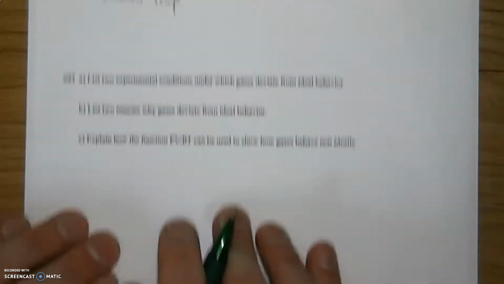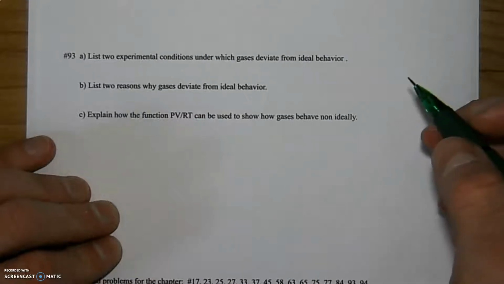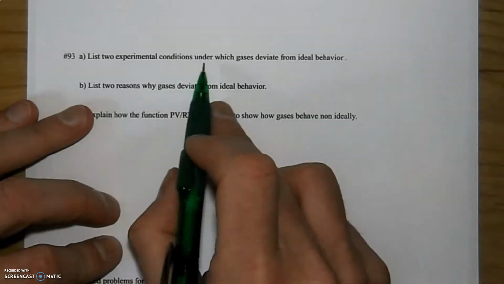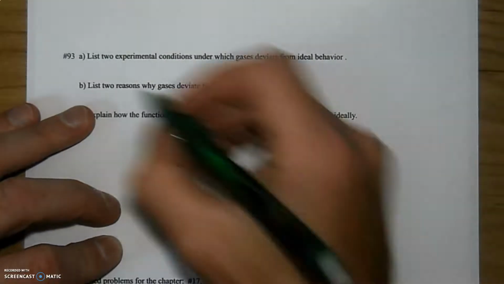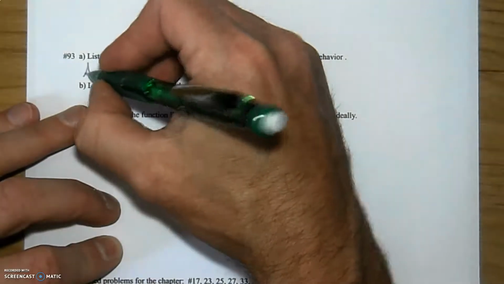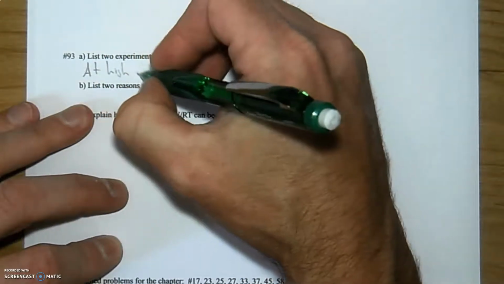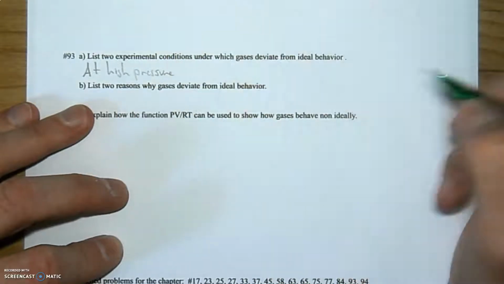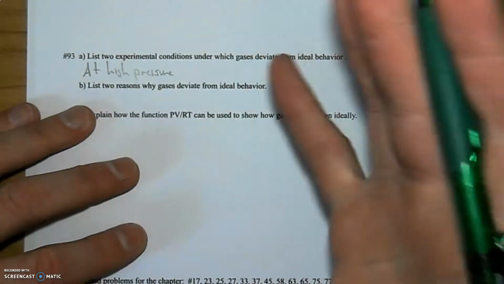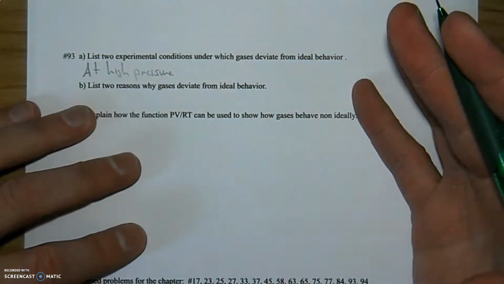93. 93 is a pretty good question. List 2 experimental conditions under which gases deviate from ideal gas behavior. Sounds like we just talked about that just a few minutes ago. Well, at high pressure, you force these particles into closer proximity with each other, and therefore they're going to interact.